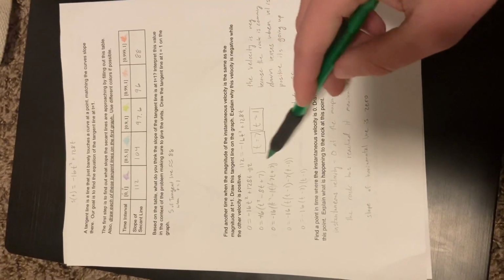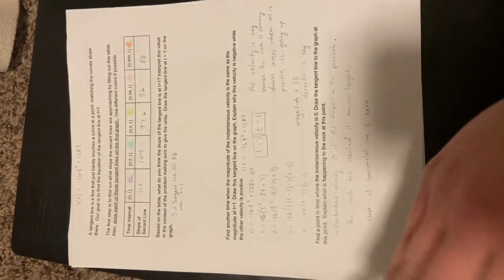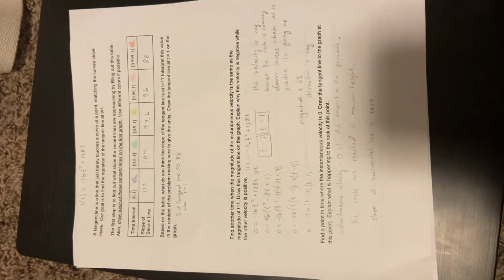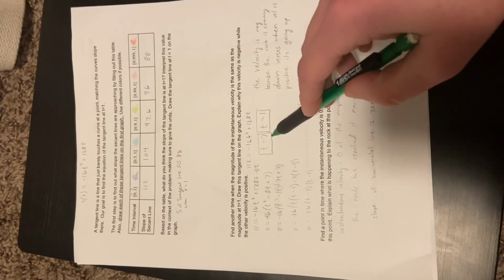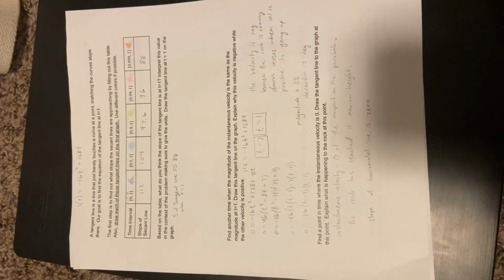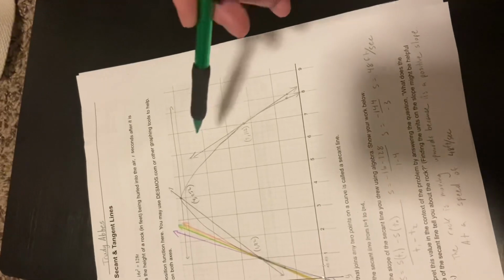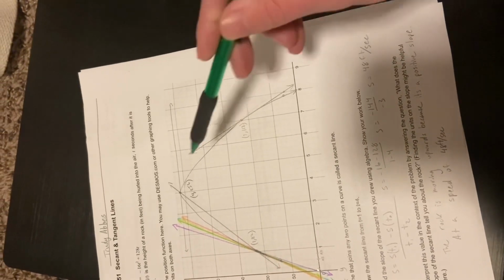So we can use the 112, flipping our parabola on the vertex. We can use the same positive 112 and 7. So x equals 7, y equals 112. And then you know by graphing the line, which is right here, you see that it is a negative slope, and that is showing that the rock is going down.